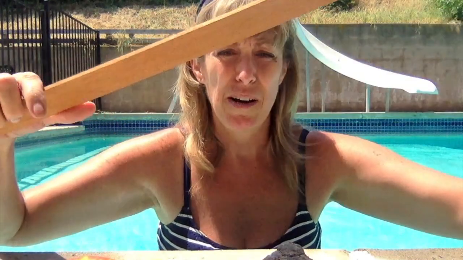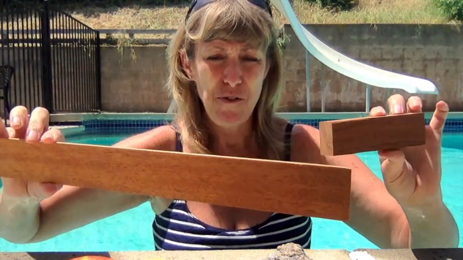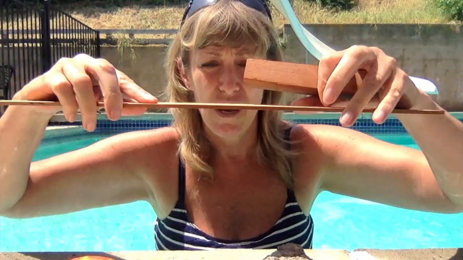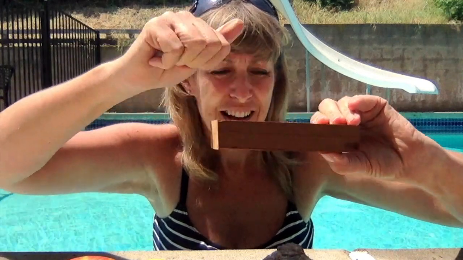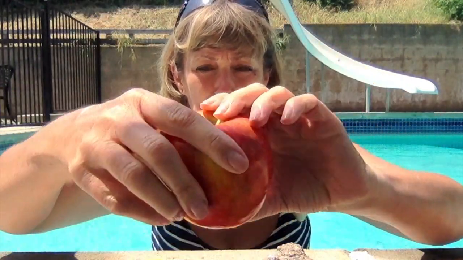You've probably seen corks when you've seen like a message in a bottle. The pirates used to leave them out there in the bottles. And then I brought a piece of wood. I brought a flat piece of wood and I brought a block of wood. So I want you to notice that everything I'm showing you is a solid. Wood is solid. This piece of wood is solid. This cork is solid. This apple is solid.